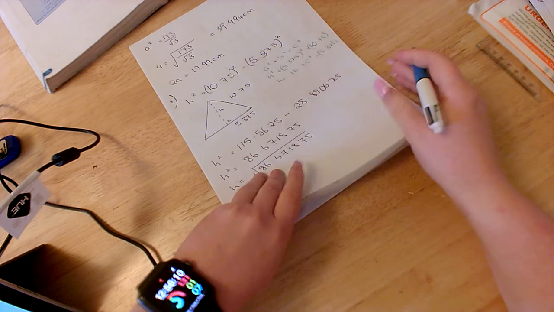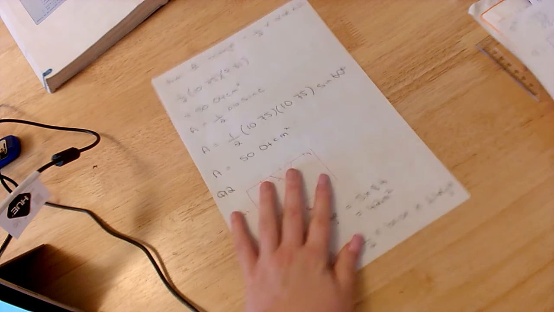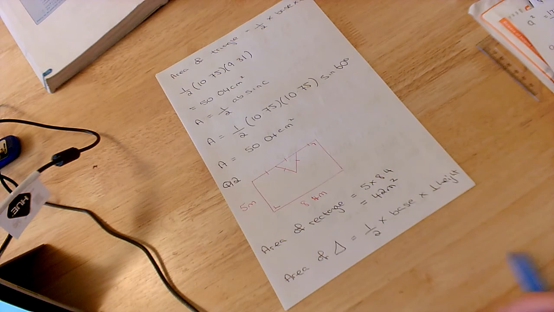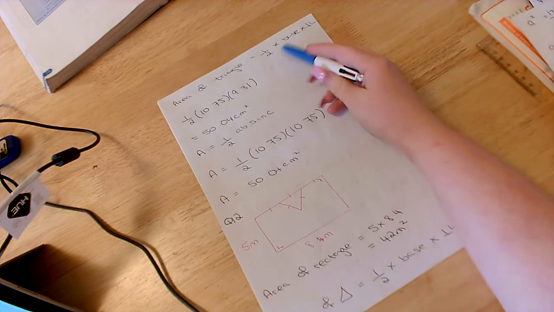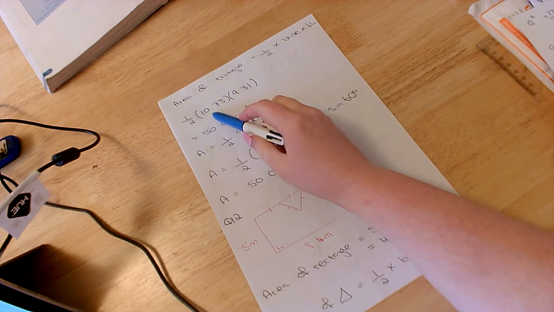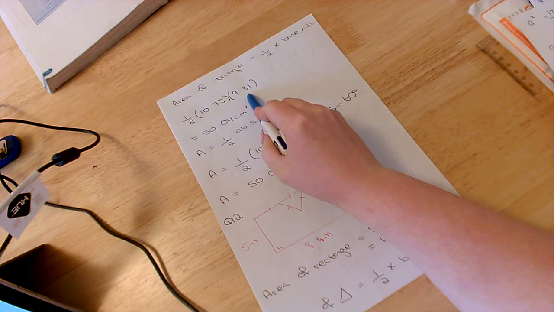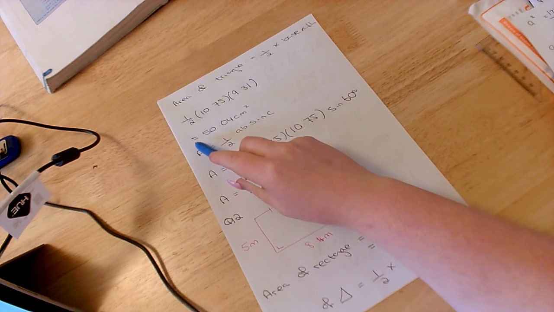I'm asked to find the area of my shape. Okay, so the area of a triangle is equal to half the base by the perpendicular height. So it's half my base here, or any side of it, is 10.75, and my perpendicular height we just found out was 9.31. Okay, so my answer then has to be 50.04 meters squared.